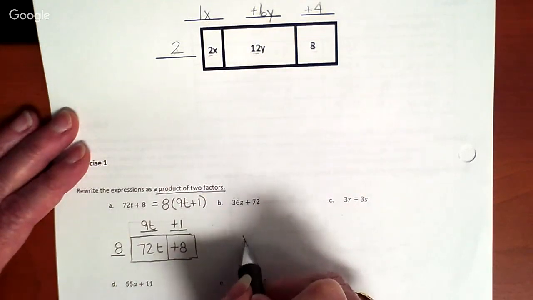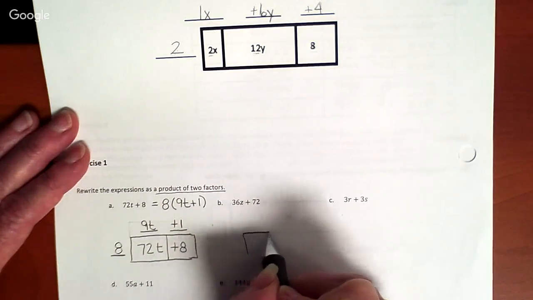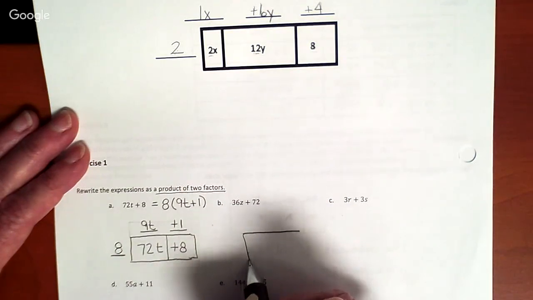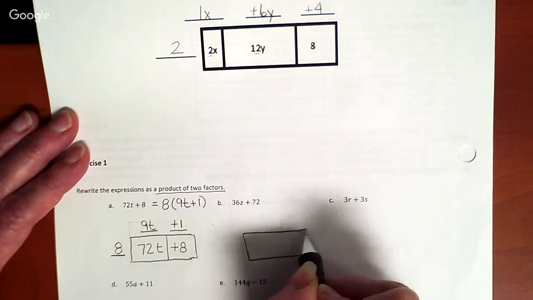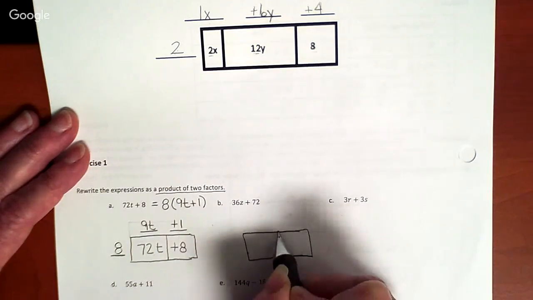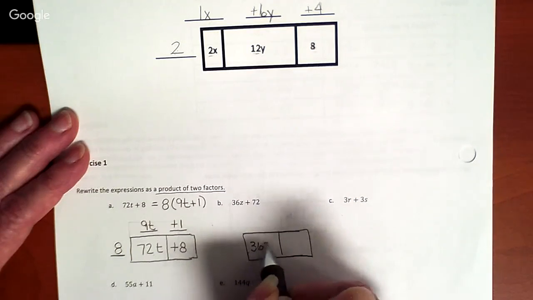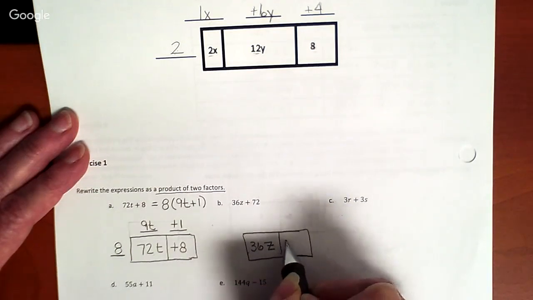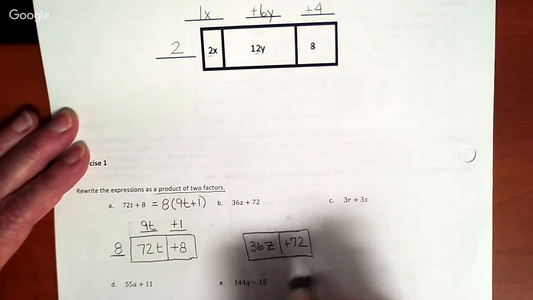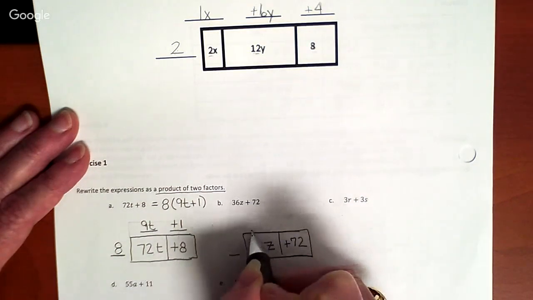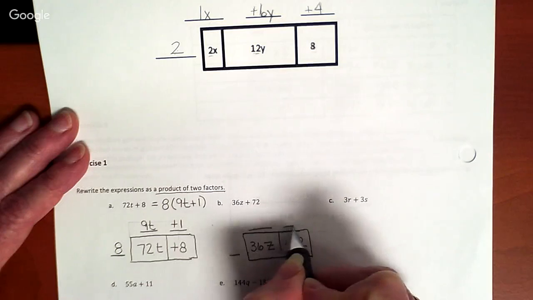So the next one we have 36z and a positive 72. So here we're looking for our numbers again.